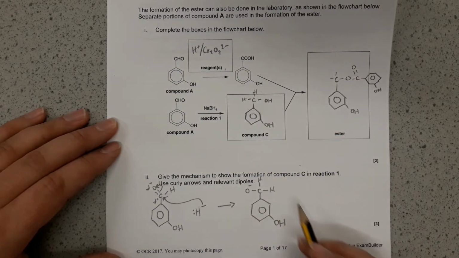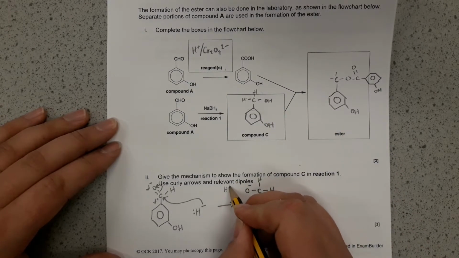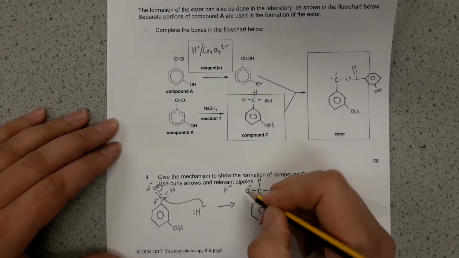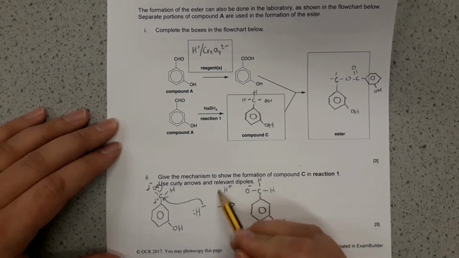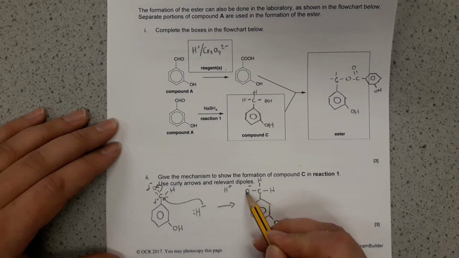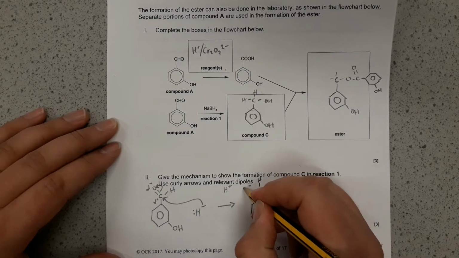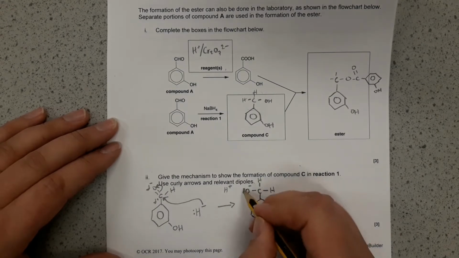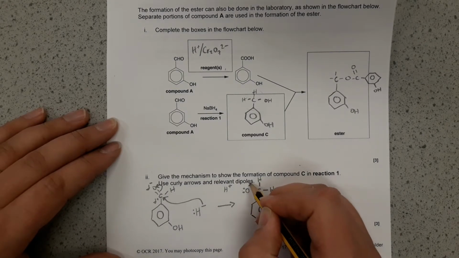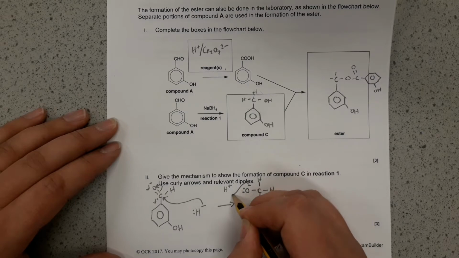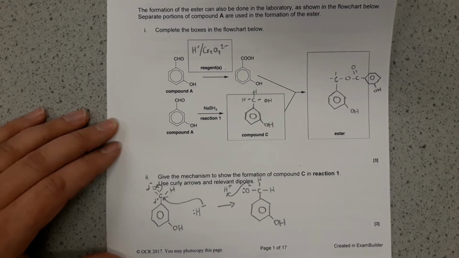So the next bit of the mechanism involves a hydrogen ion. Now what happens here is the hydrogen ion is able to accept electrons from the negatively charged oxygen. So I'm going to put a lone pair on this one and then a curly arrow, either from the negative charge or from the lone pair onto that hydrogen to allow a new bond to form.